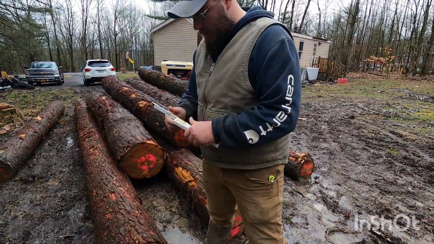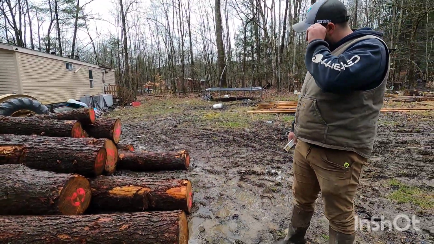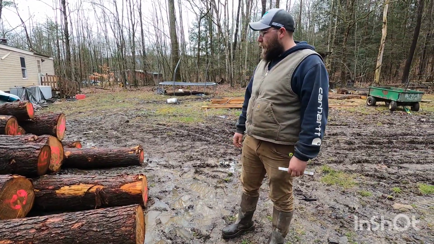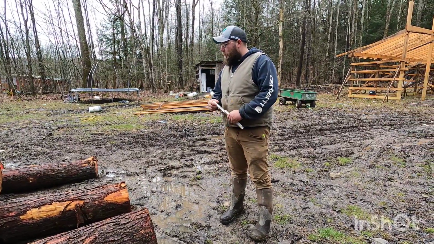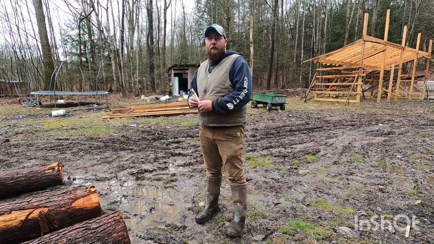So that's what we got going on here, and we're gonna mill these up into 2x10s, 2x4s, and probably 2x6s. There's quite a bit here. We got some more.